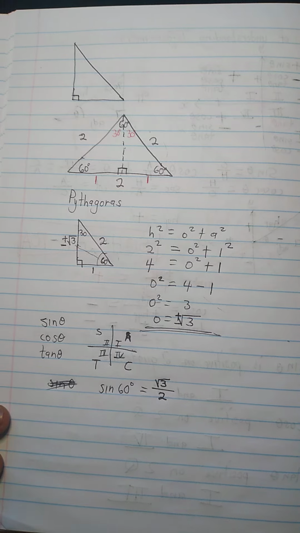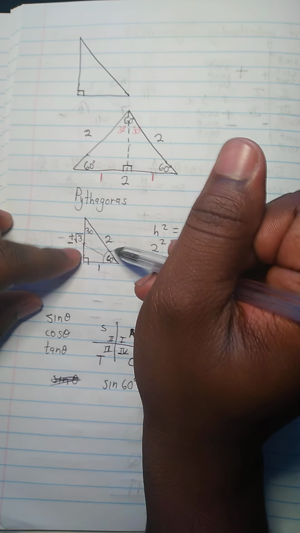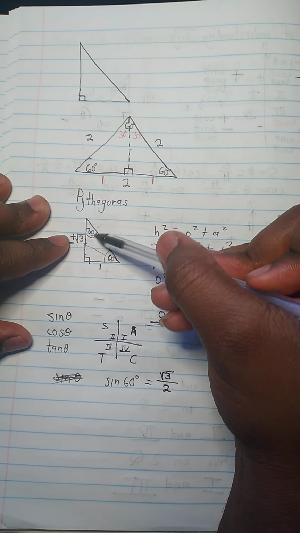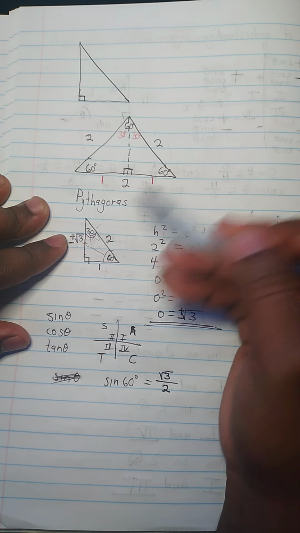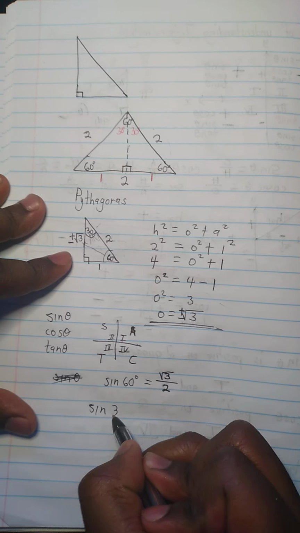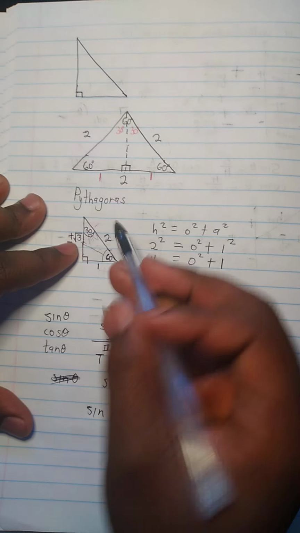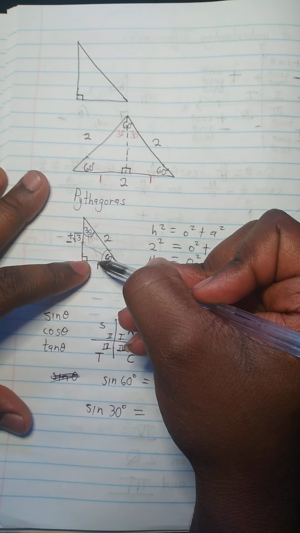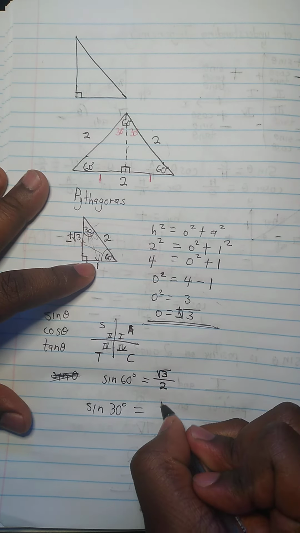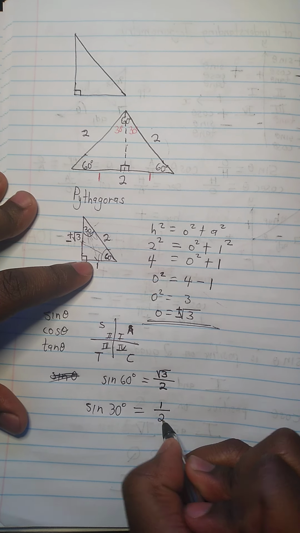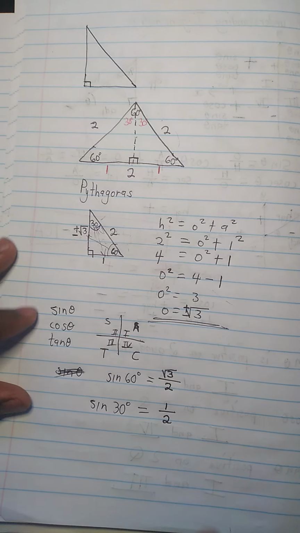So let's say you're using this triangle again. Then they say, standing from this viewpoint, from this top point here, what is sine 30 degrees? Sine 30 degrees is equal to what? We look across, which is our opposite, 1, over our hypotenuse, which is 2. So simple, 1 over 2.